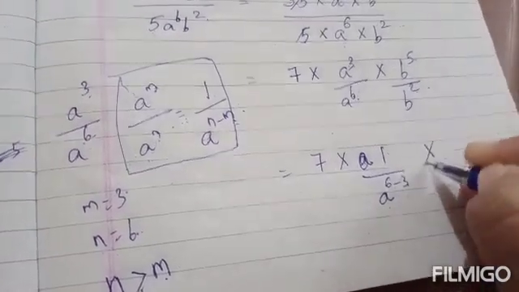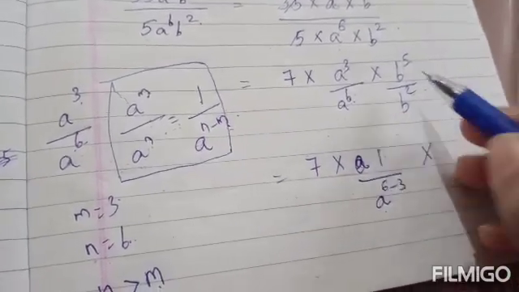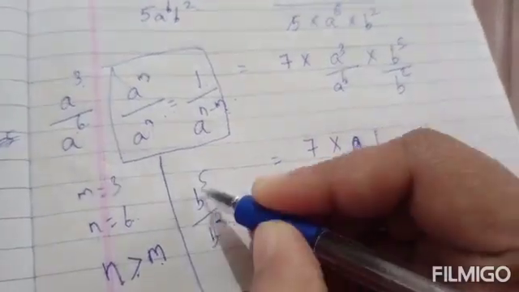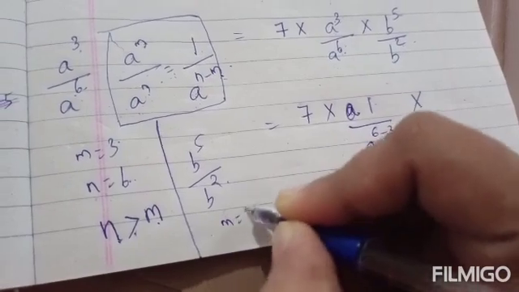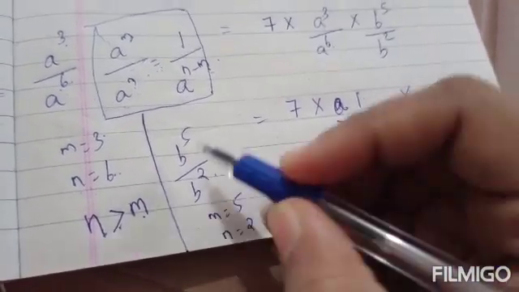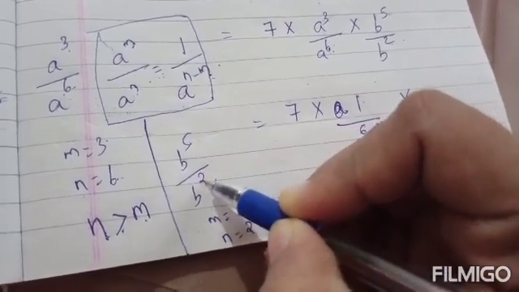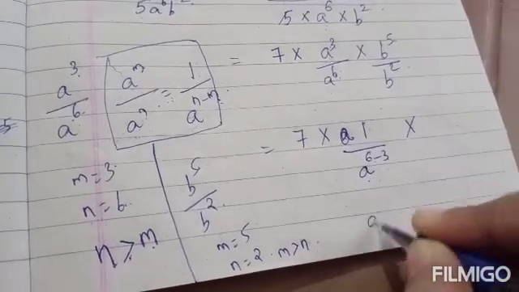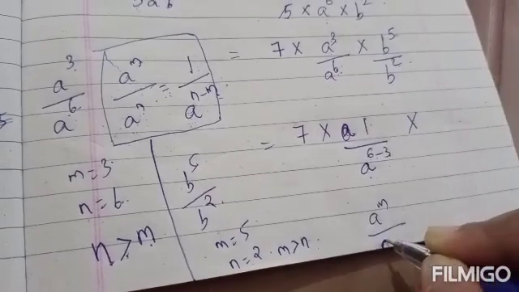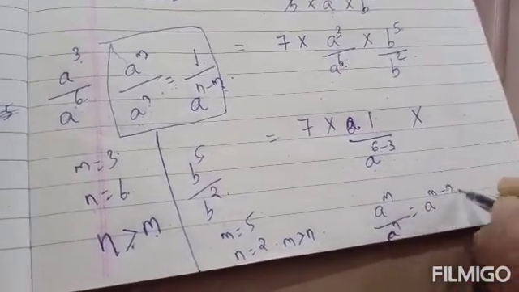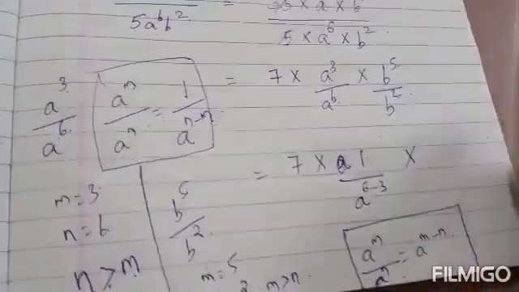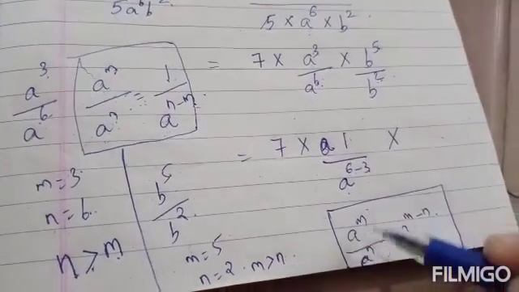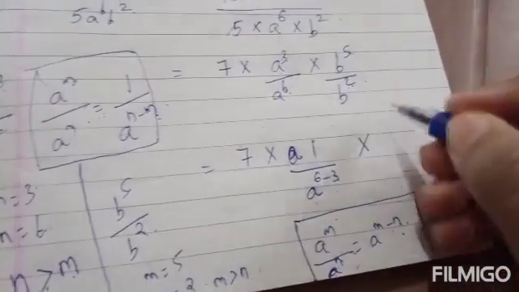Okay, into now b raised to 5 divided by b square. Here, in this, m equal to 5 and n equal to 2. So m is greater than n here. So which law? a raised to m divided by a raised to n equal to a raised to m minus n. This law you need to use here. In this b raised to 5 divided by b square, here m is greater than n. So we will use a raised to m by a raised to n equal to a raised to m minus n. Okay, so what we will get?